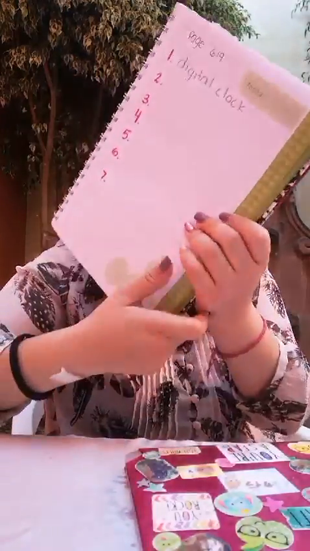Number 2, 30 minutes past the hour is also called blank. Remember, what is 30 minutes in a clock? When it already passes the 30 minutes, how do we call it?